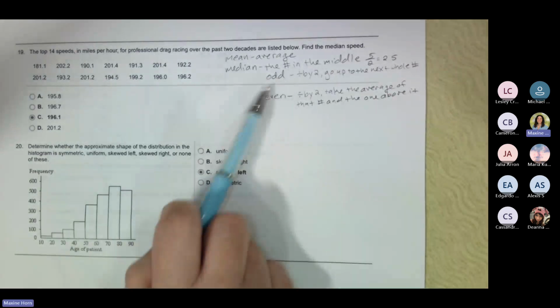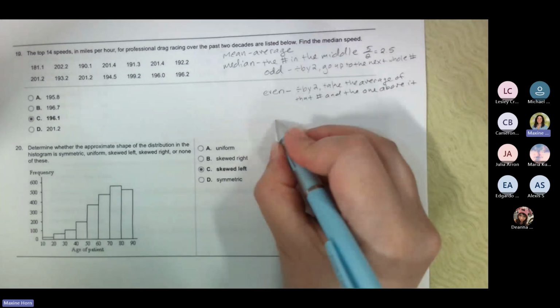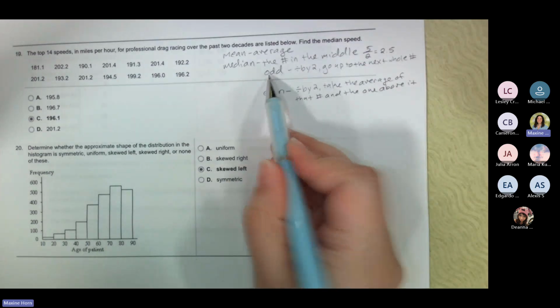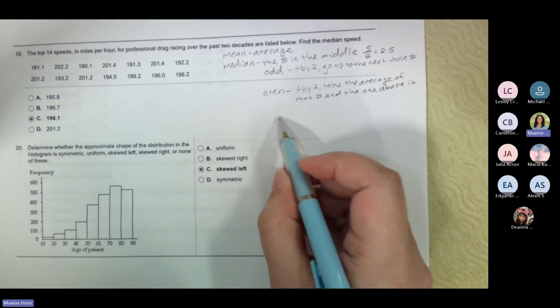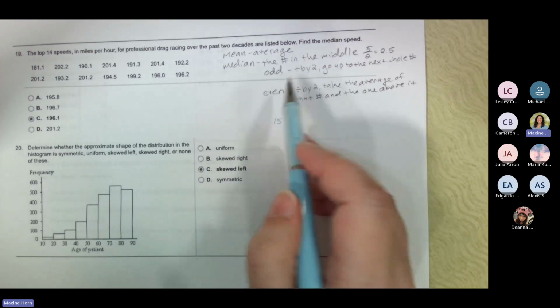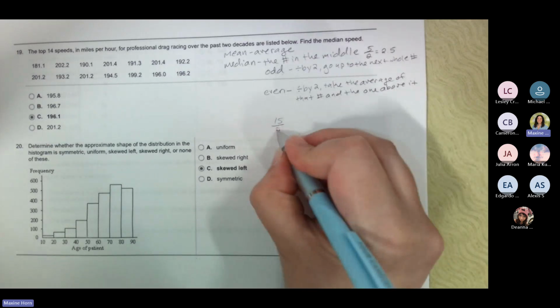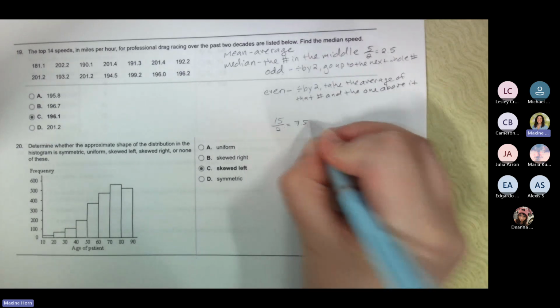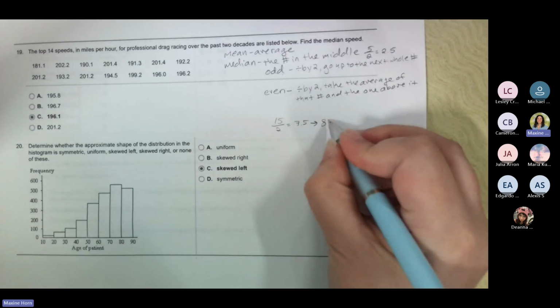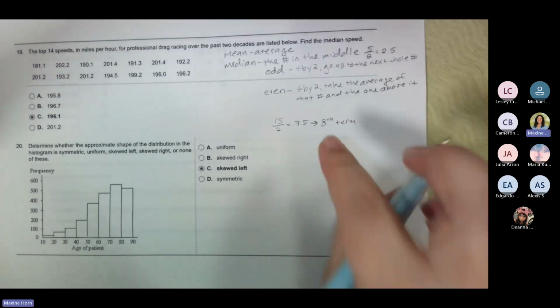If you ever get confused as to which process you're supposed to use, just go back to your fingers. Just say, what would I do if I had 5 fingers versus 4 fingers? That'll tell you what process to use. So let's say I had 15 terms. That's an odd number. Which term is going to be the median? I'm going to divide by 2, so 15 divided by 2 is 7.5, and then go up to the next whole number, the 8th term when they're in order.